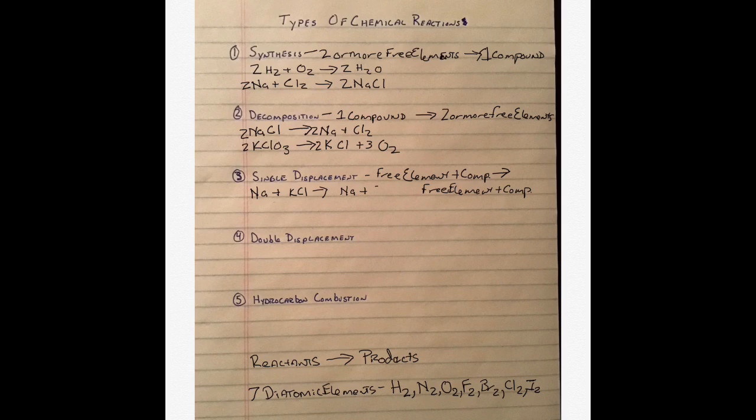And then that should make NaCl plus K, because the Na and the K will trade places. As you can see here with the red circle, the Na and the K will trade places.